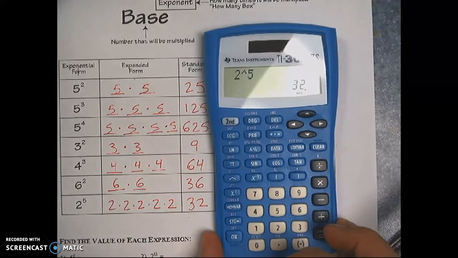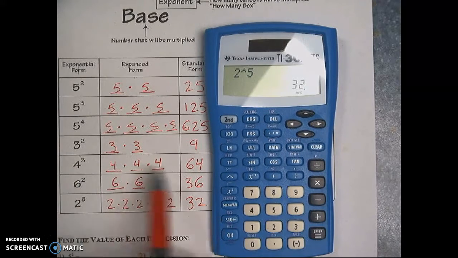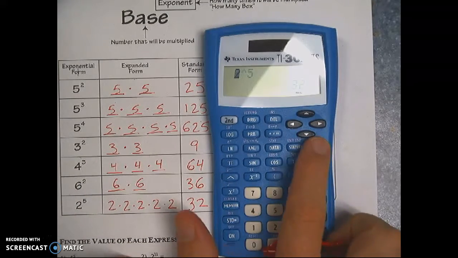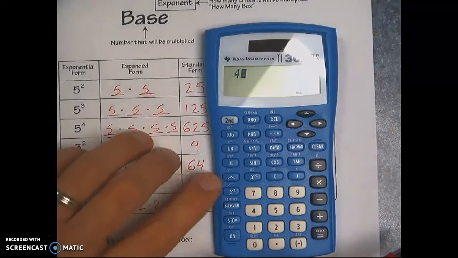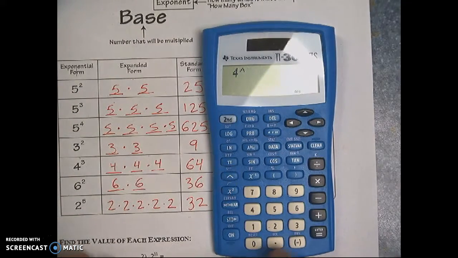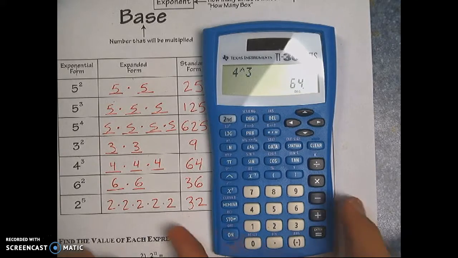Okay, so let's practice one more. 4 to the third is 64. Let's see if we can get it. 4 raised to the third. 64.